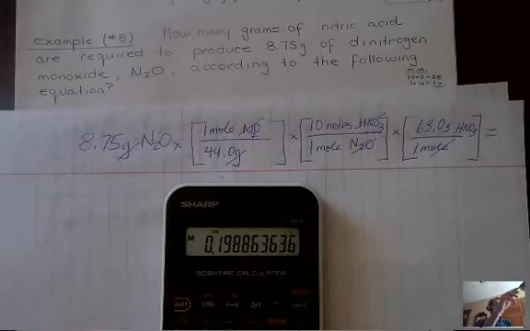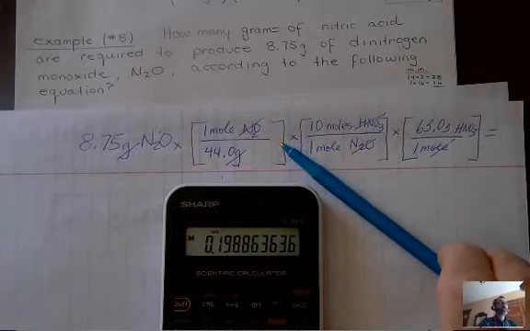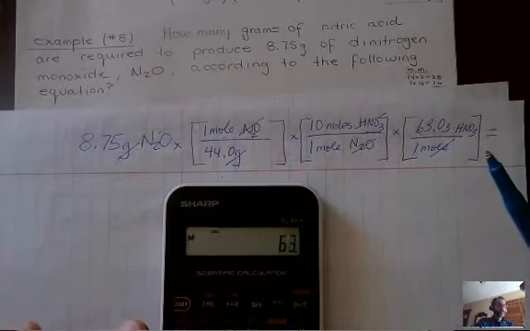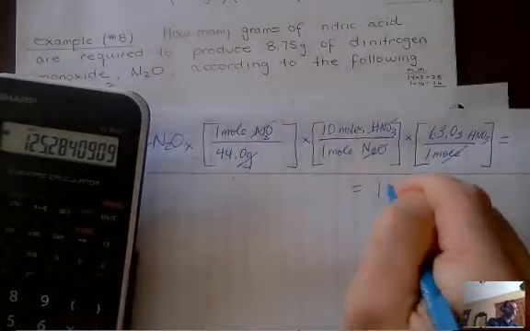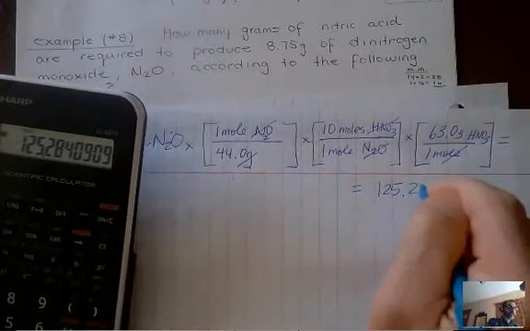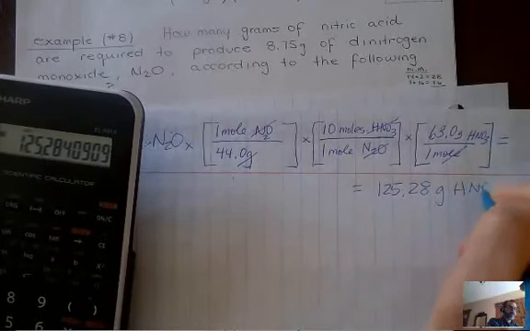That 0.1988 is right when I get to here. Okay, did that part. Times 10. Hit equals. Times 63. Hit equals. Okay. I get 125.2 is the raw answer, but it may have too many significant digits. 125.28, so I'll write that down just for a second. 125.28 grams of nitric acid.